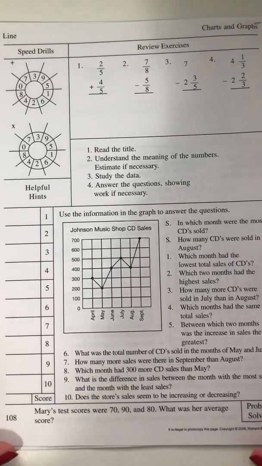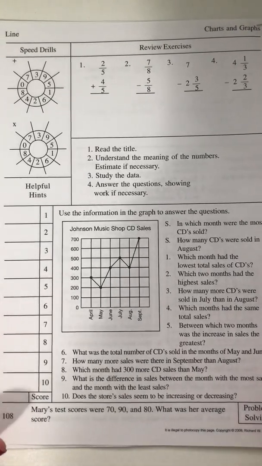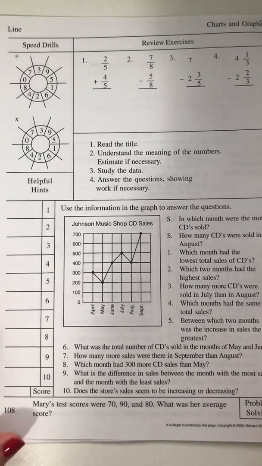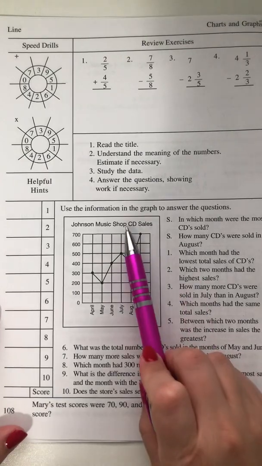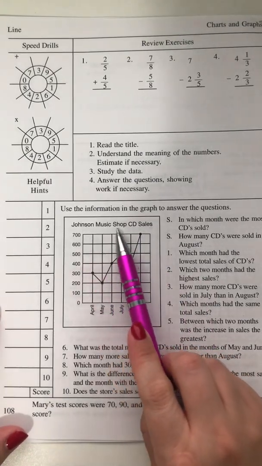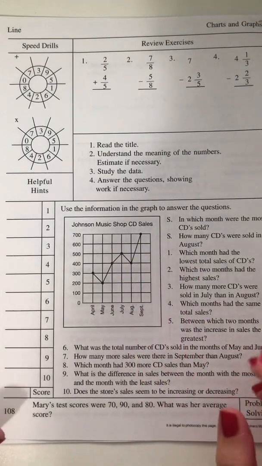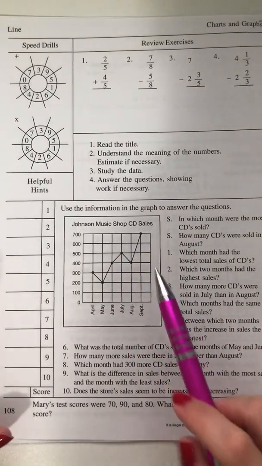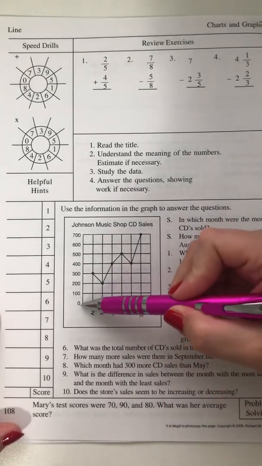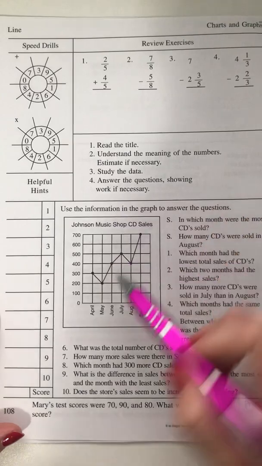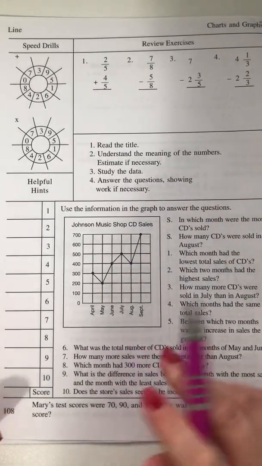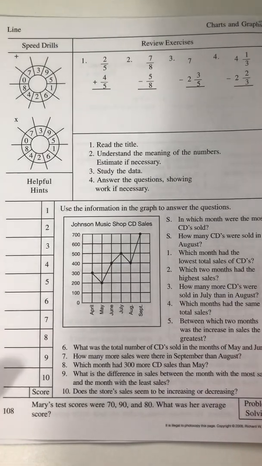Good morning. So here for Thursday for math, we have our last line chart for the week. This time we're looking at an example of a CD sale in Johnson Music Shop. So CD sales, how did they do in sales? Use the information on this graph. So here we have numbers going up and months. So over what amount of time were these CDs sold?